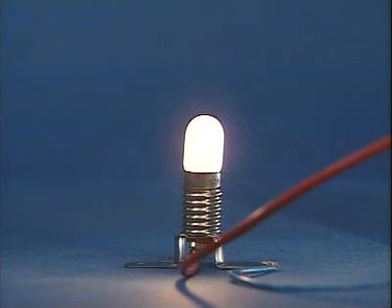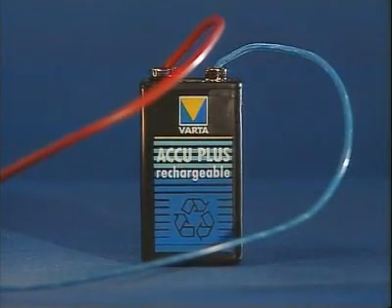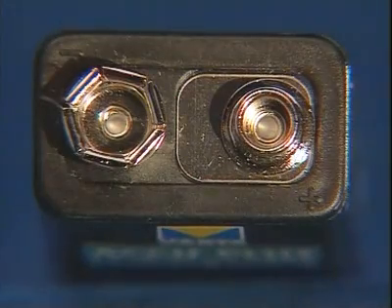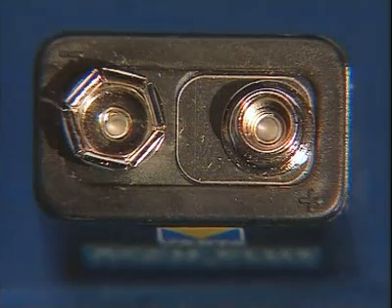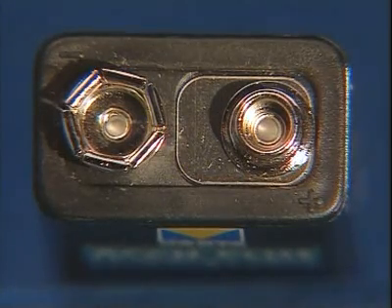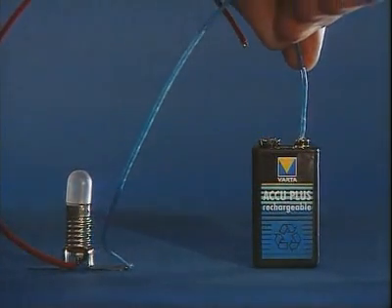We have already said several times that current flows, but why does it flow? From where? To where? Let's take a rechargeable battery as a voltage source. It has two connections, or more correctly, two poles, a minus pole and a plus pole. If we now connect a load to one pole, nothing happens.